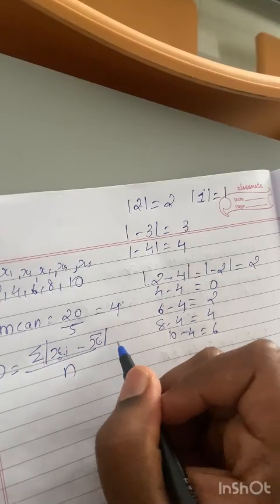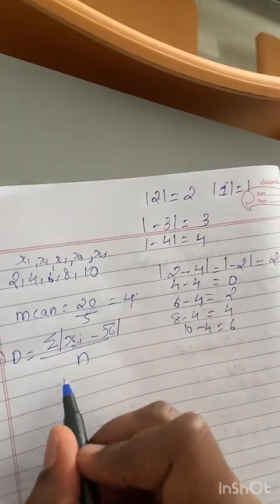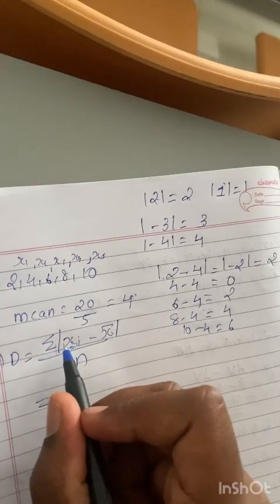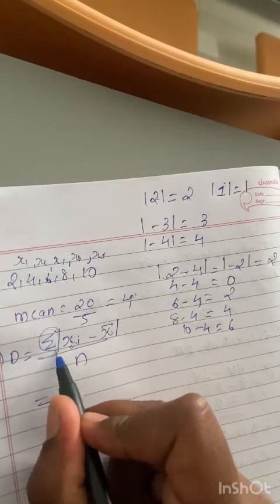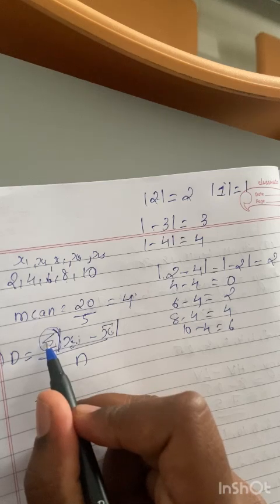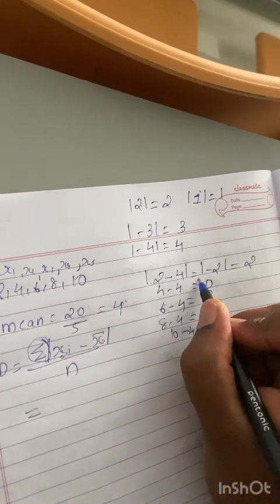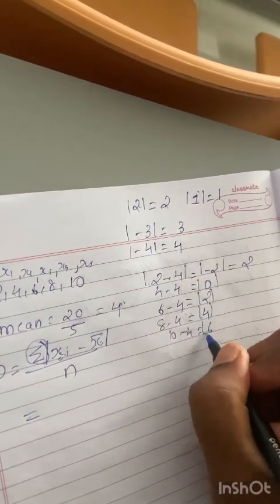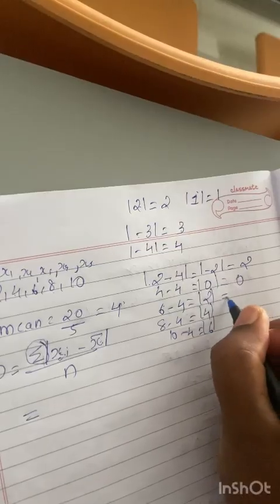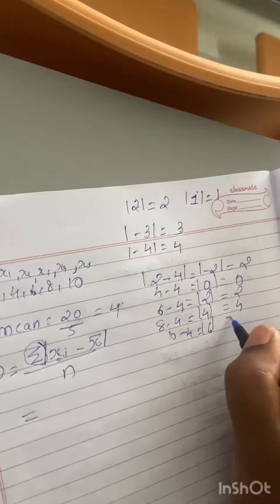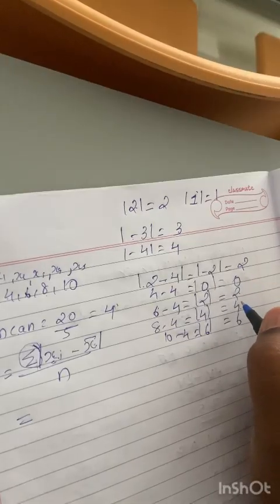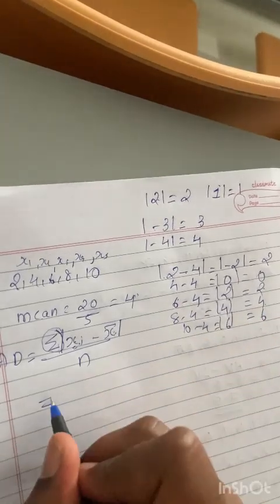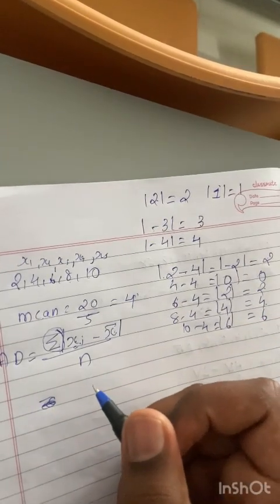I hope you understood. Last, they have mentioned summation. We already discussed that summation means adding all the terms. So I will be finding the mod of all these terms: mod 0 is 0, mod 2 is 2, mod 4 is 4, mod 6 is 6. I will be adding all those terms. That is the meaning of summation.